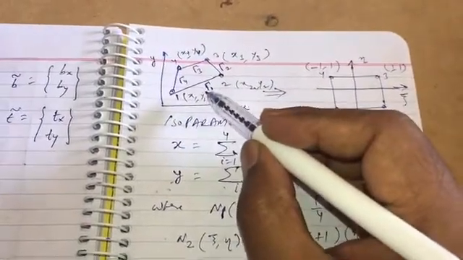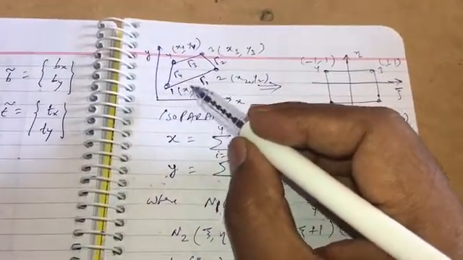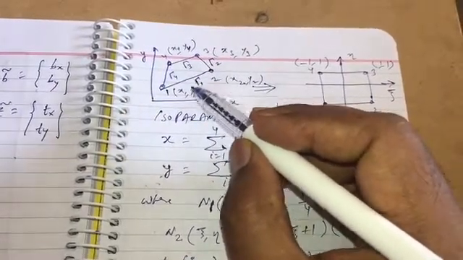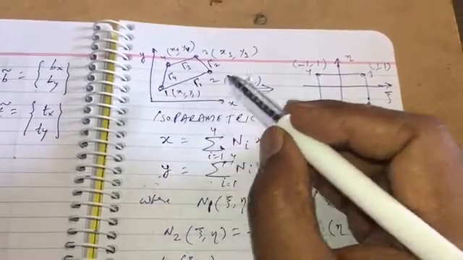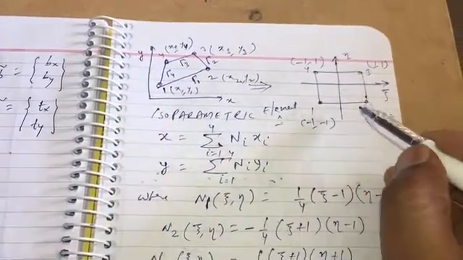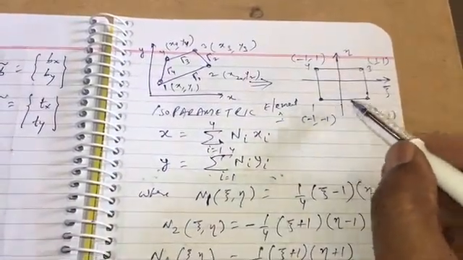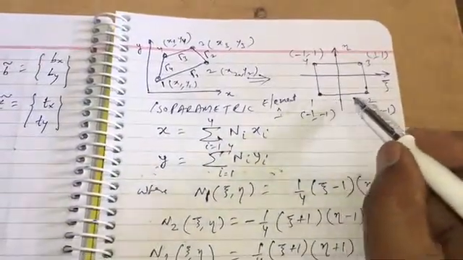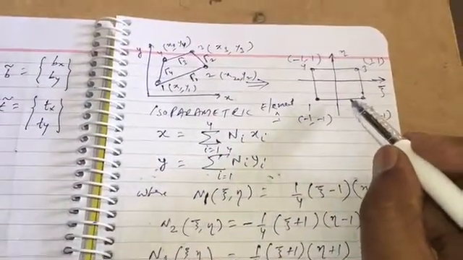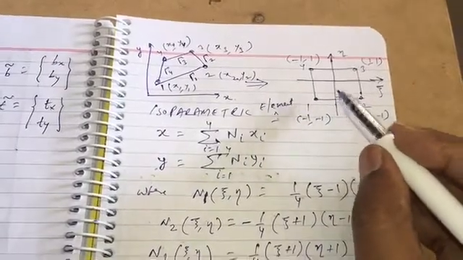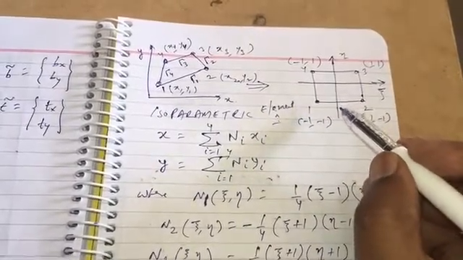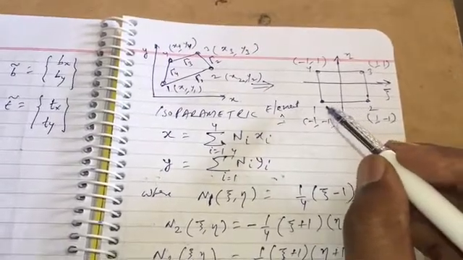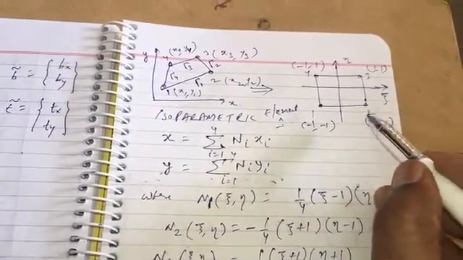If you see here, gamma 1 is basically a line between x1 y1 and x2 y2, and this side 1 2 corresponds to here, where eta is equal to -1 and xi changes from -1 to 1.